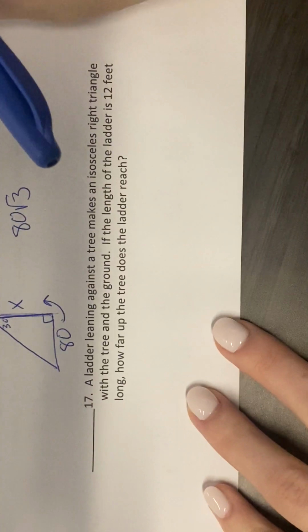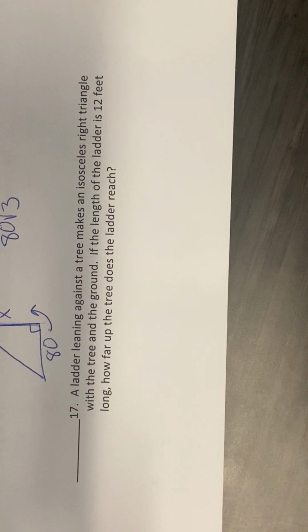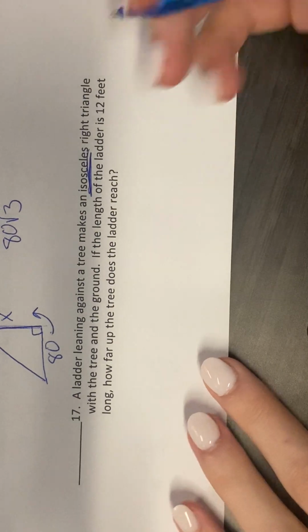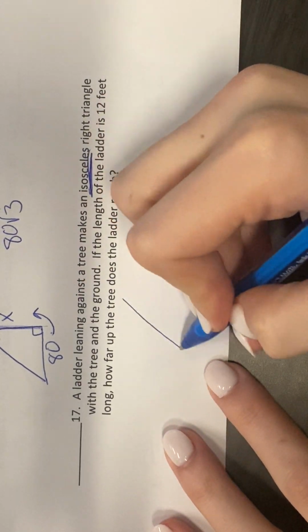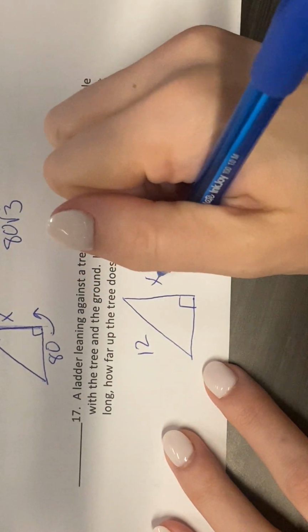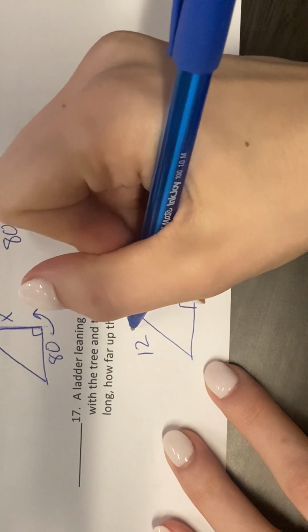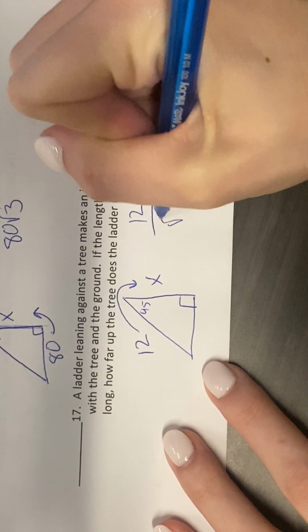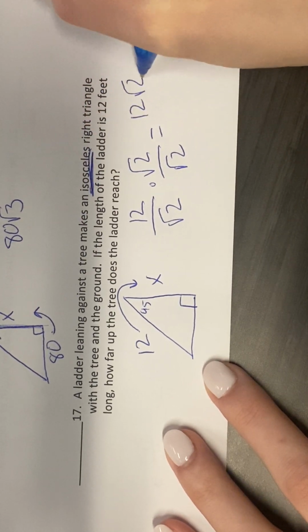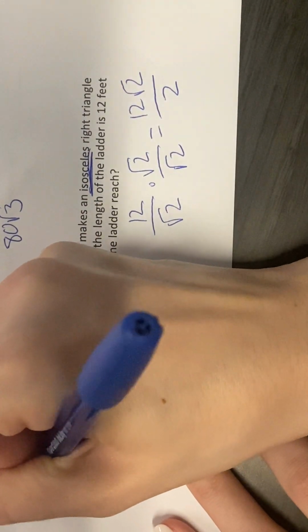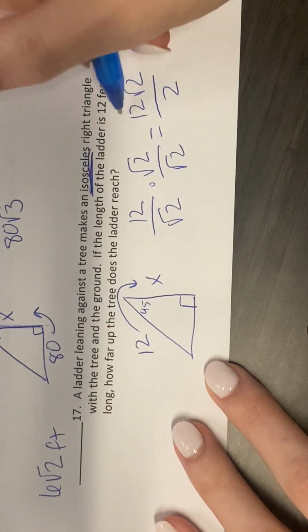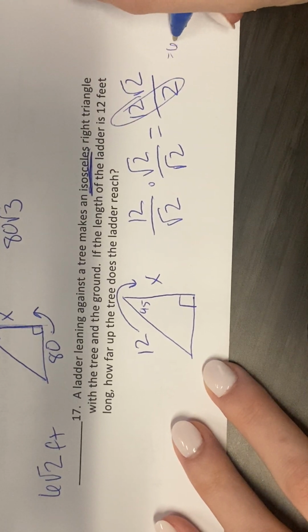Okay. A ladder leaning against a tree makes an isosceles right triangle with the tree on the ground. Isosceles, 45, 45, 90. If the length of the ladder is 12 feet, how far up the tree does the ladder reach? Well, in order to go from hypotenuse, we are going to have to do 12 divided by root 2. So we are going to rationalize, and we get 12 root 2 over 2, which is going to give us 6 root 2 feet. Because 12 divided by 2 equals 6.